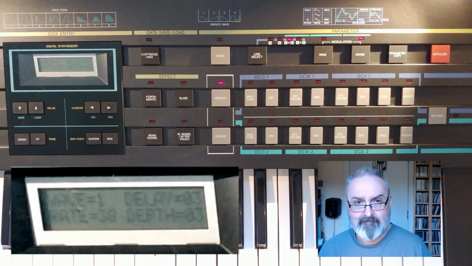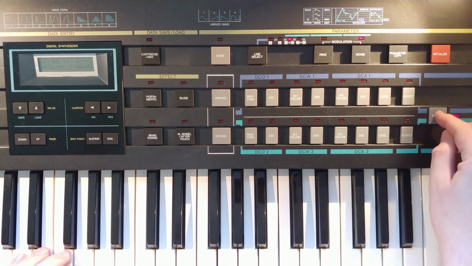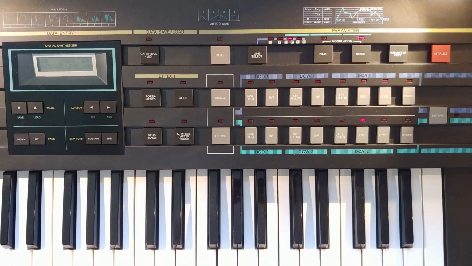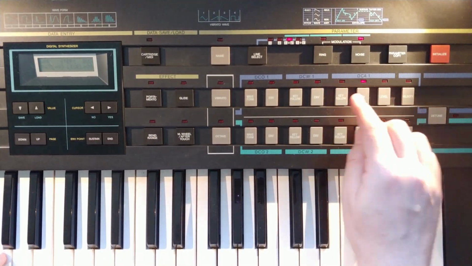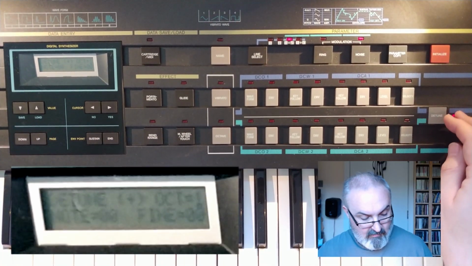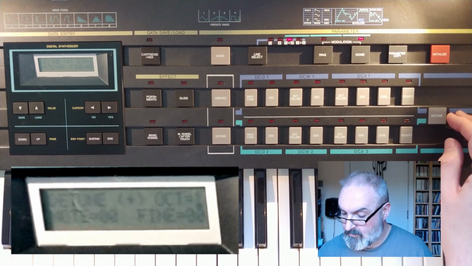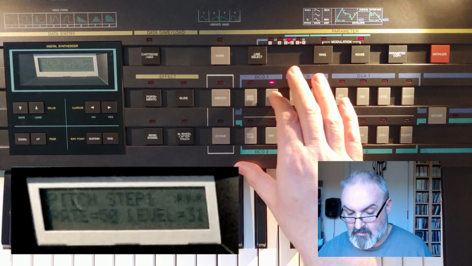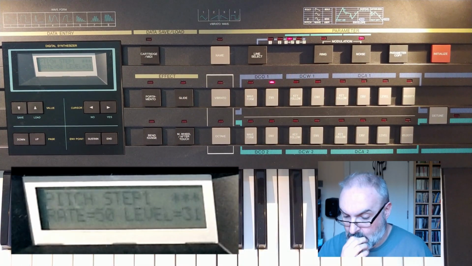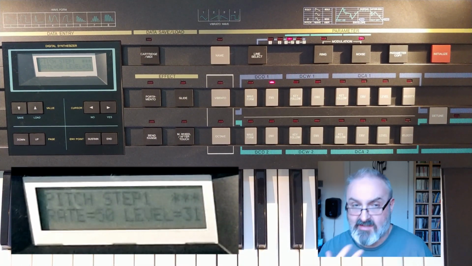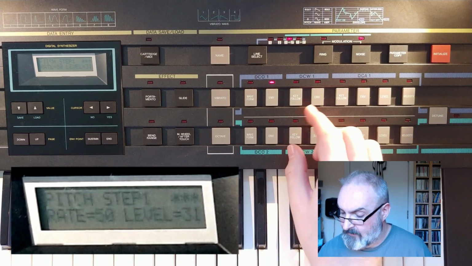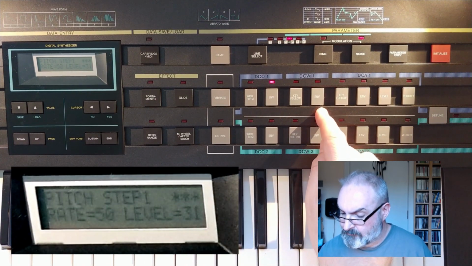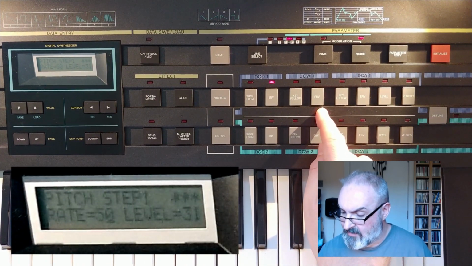Perhaps we could try a drum sound. What I'm trying to do is get it to be at a lower pitch. Just trying to think how else I can do that.